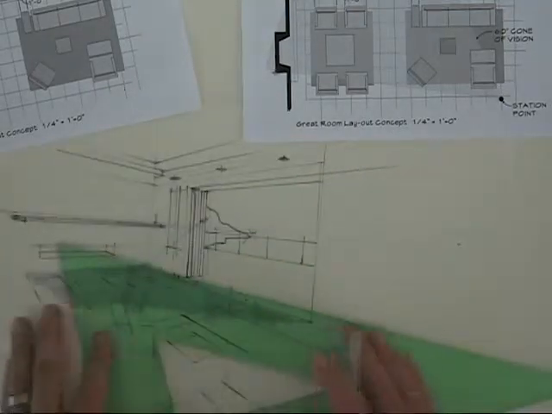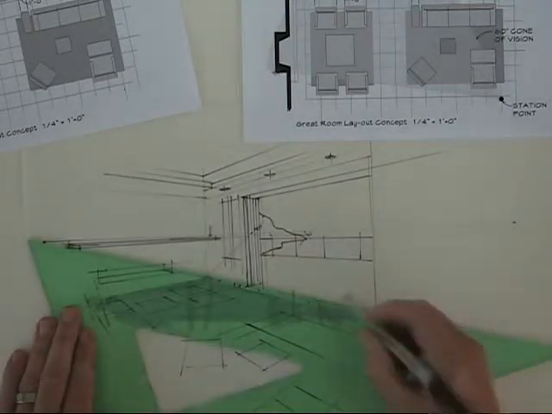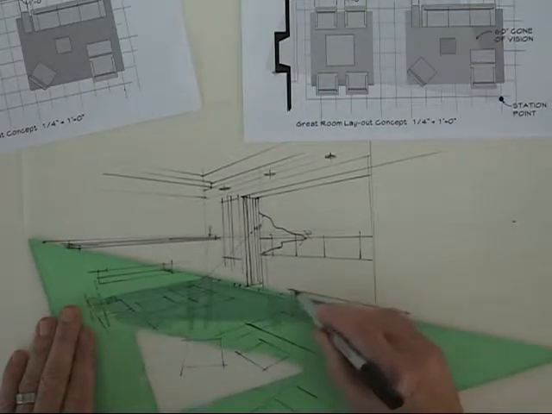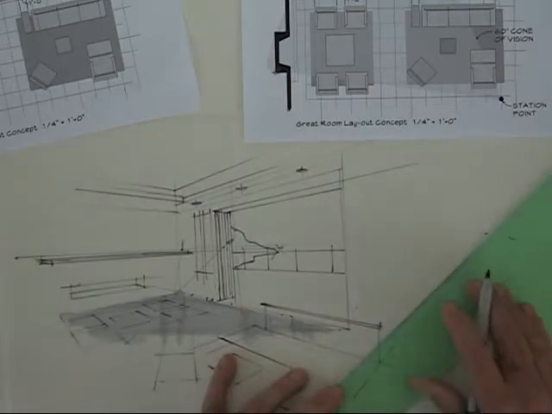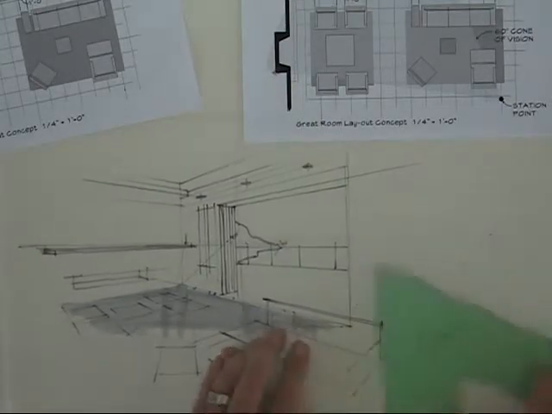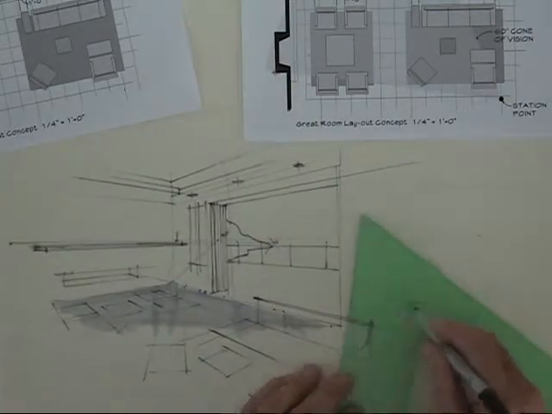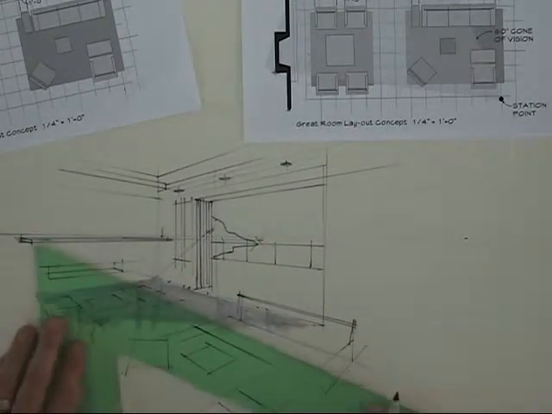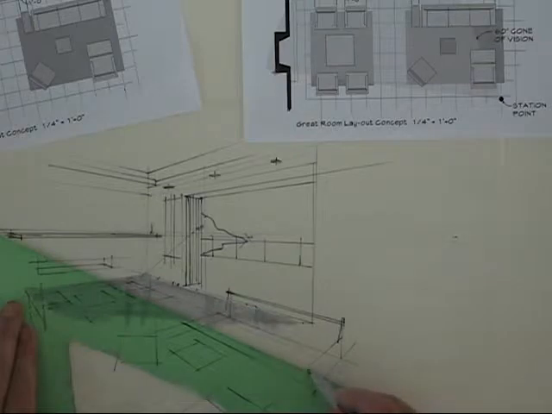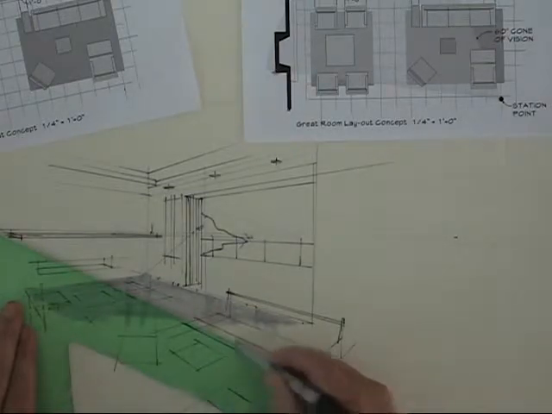But I'm going to rely more on my eye right now. And we'll do this sofa. I think the seat might look interesting at a slight angle. And the seat height will be about this high, a little cushion.